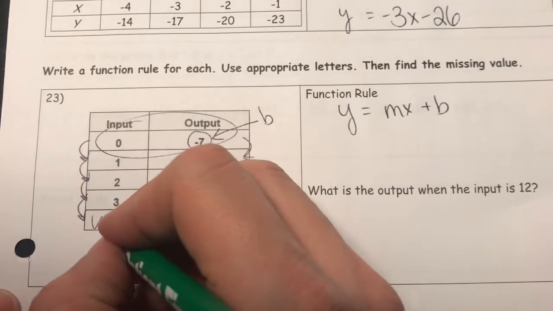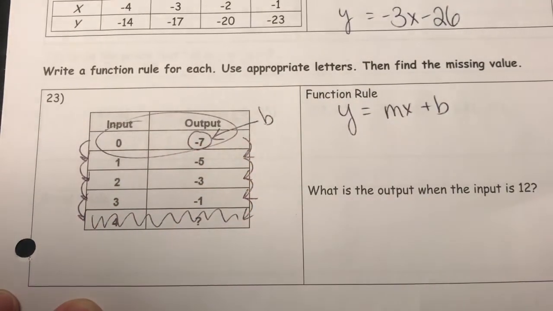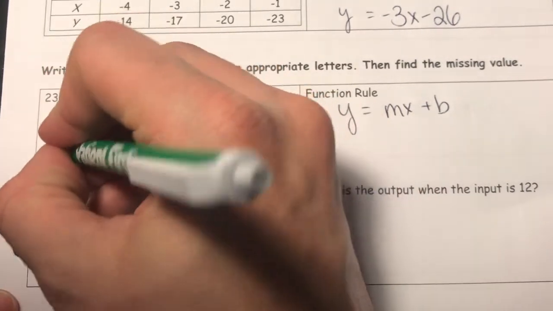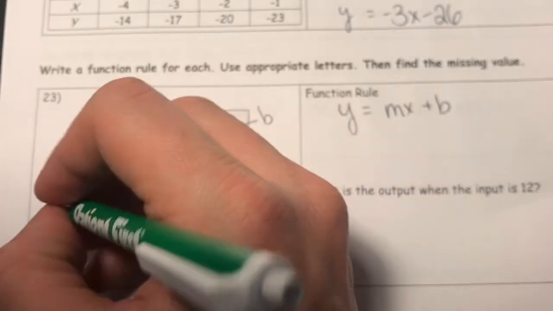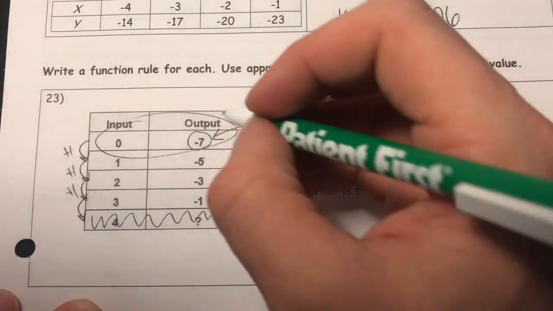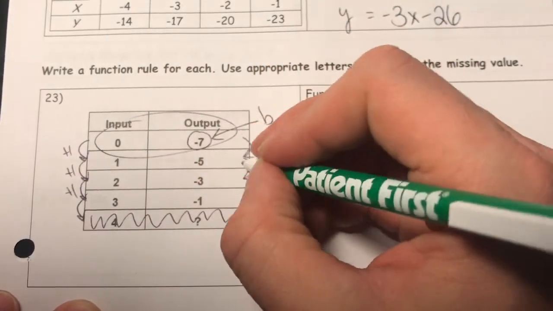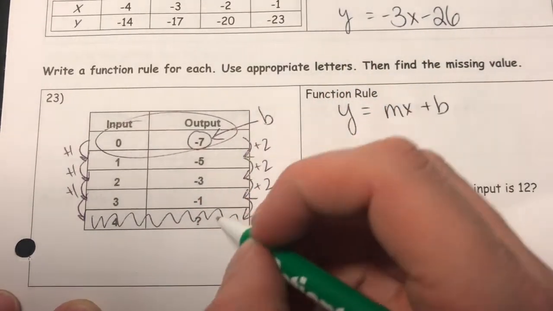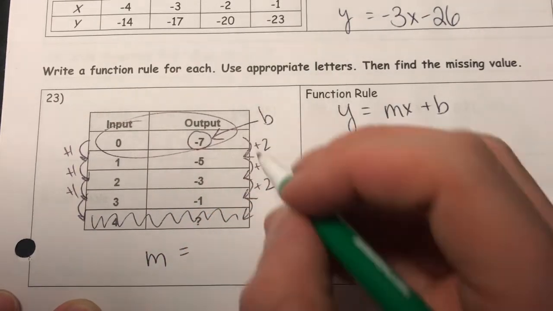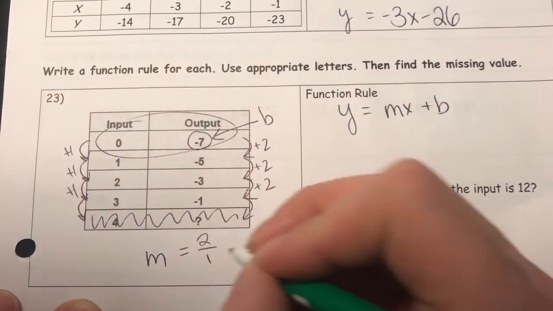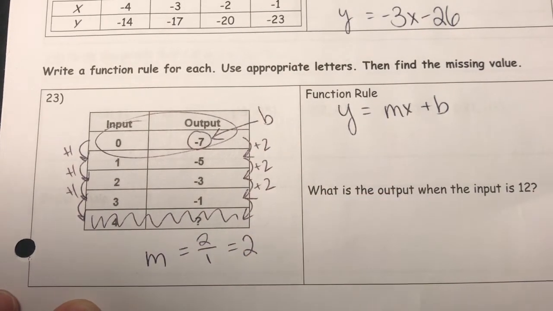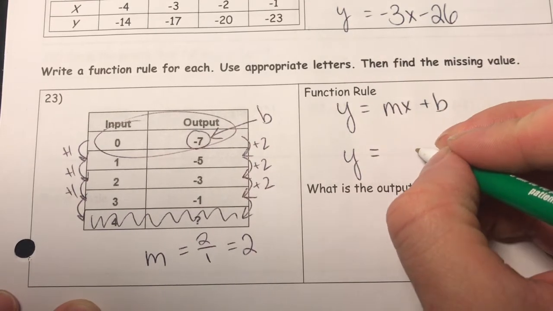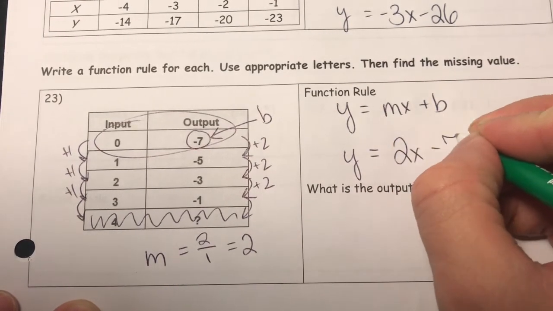I'm going to skip out that last row because I don't have a y value, even though I can easily figure it out. For my x values, the way to get from 0 to 1 is add 1. 1 to 2, add 1. 2 to 3, add 1. Okay? To get from negative 7 to negative 5, add 2. Negative 5 to negative 3, add 2. Negative 3 to negative 1, add 2. So my slope is my y values over the x values, or just in this case 2. My y-intercept is negative 7, so I end up with the equation y equals 2x minus 7.